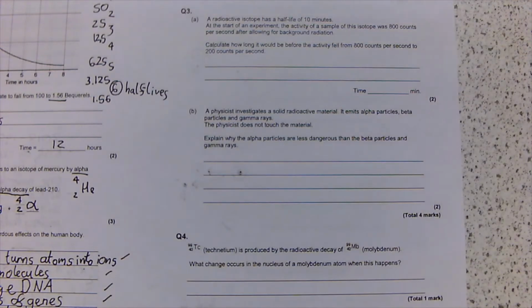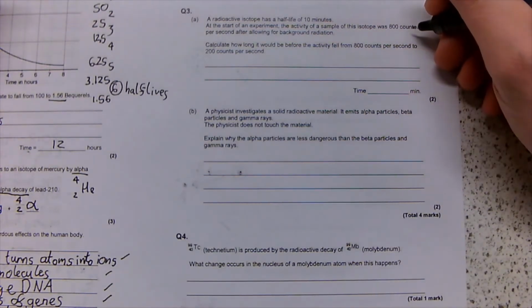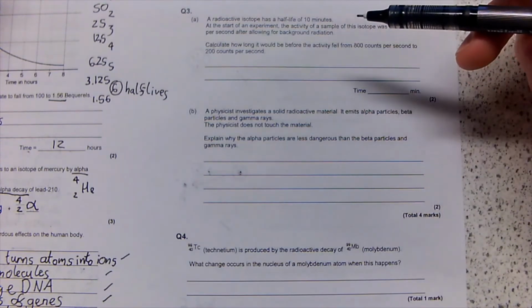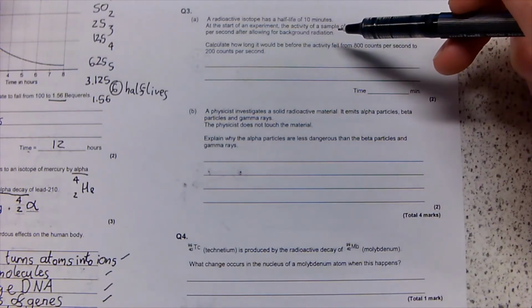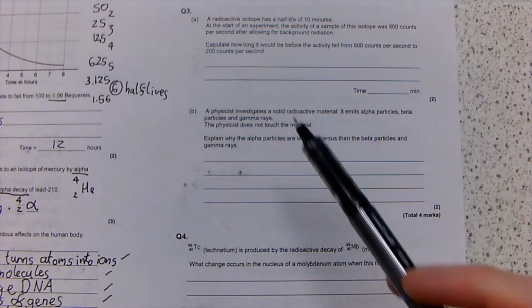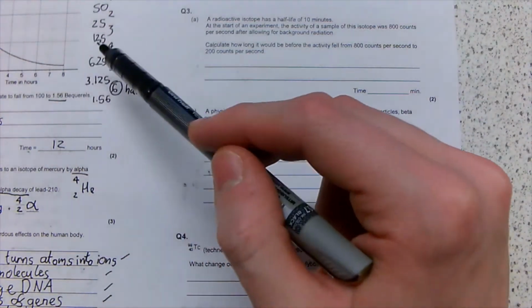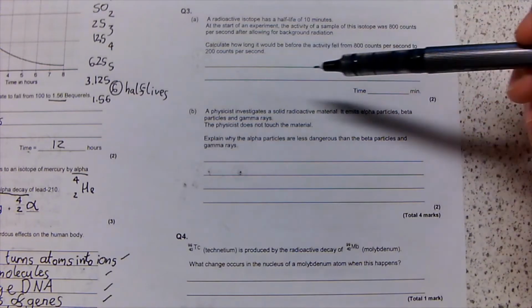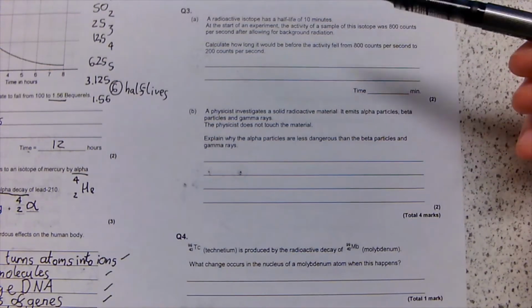Okay, so last 2 questions now then, guys. Question 3. A radioactive isotope has a half-life of 10 minutes. At the start of an experiment, the activity of this isotope was 8,000 counts per second after allowing for background radiation. Calculate how long it would be before the activity fell from 800 counts per second to 200 counts per second. This is exactly the same as the question you can see bits of over here. I've got to basically work out how many half-lives it's been through to go from 800 to 200, and then how many times 10 minutes that is.